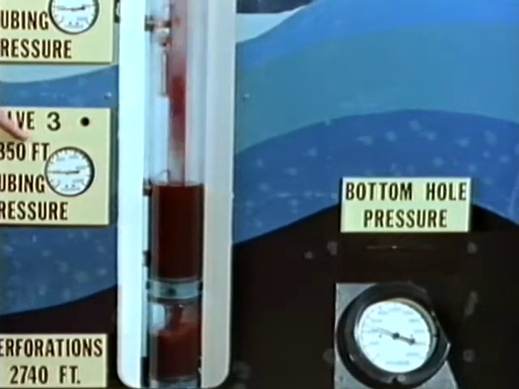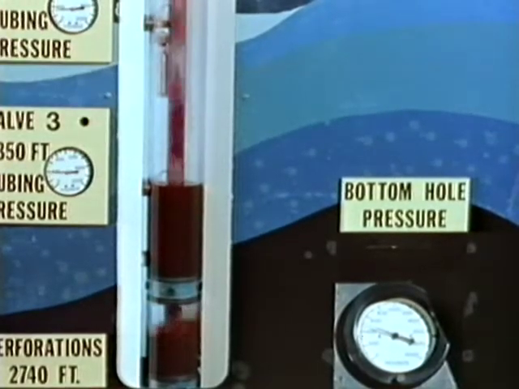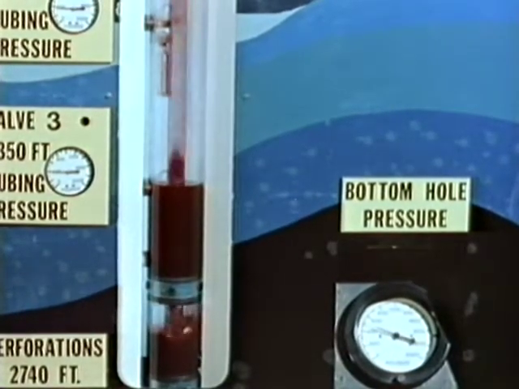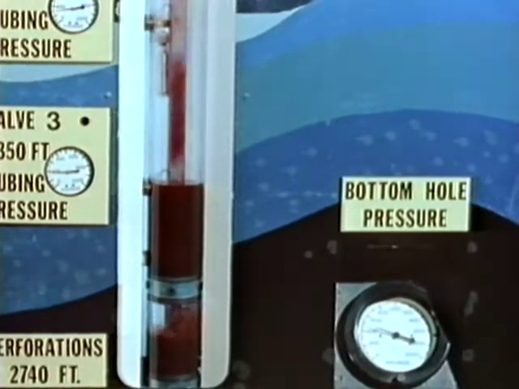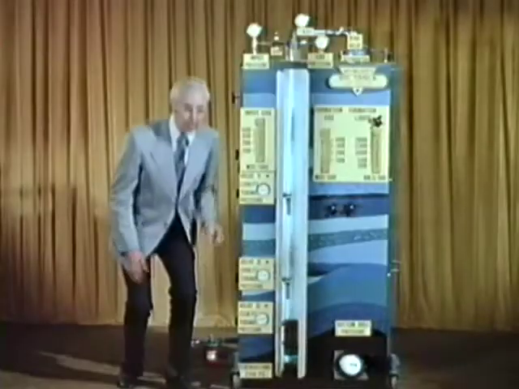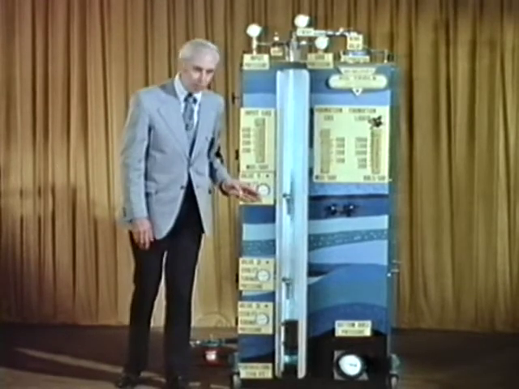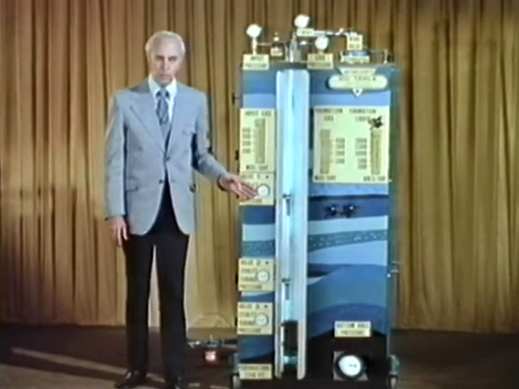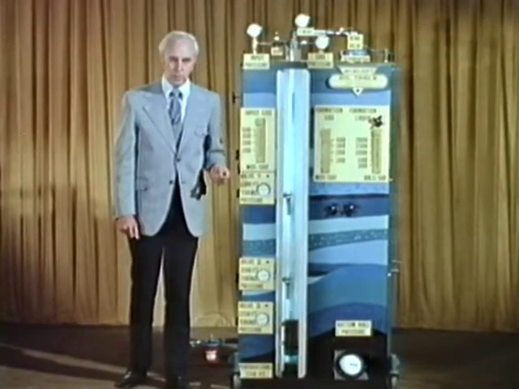The gauges located at each gas lift valve read pressure in the tubing at the depth of that particular gas lift valve. Notice that this is tubing pressure. It is not the pressure in the casing tubing annulus. In a moment, you will be able to see how these pressure readings can be used to draw a graph that will give us the pressure conditions in the well.